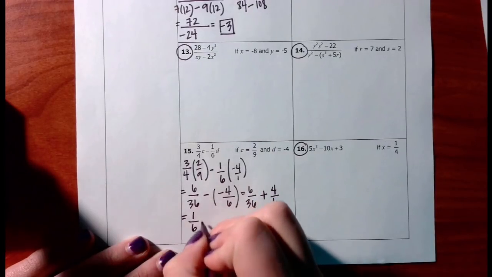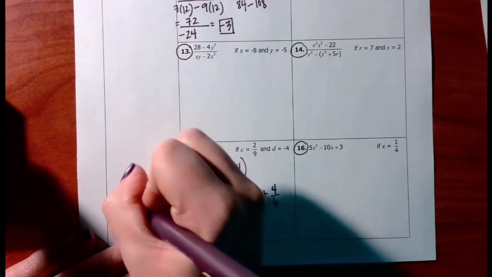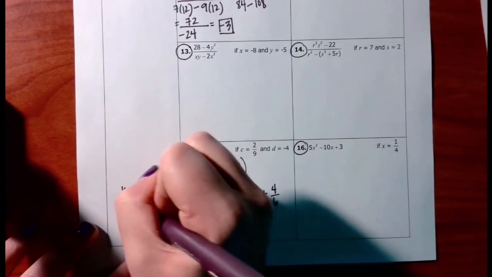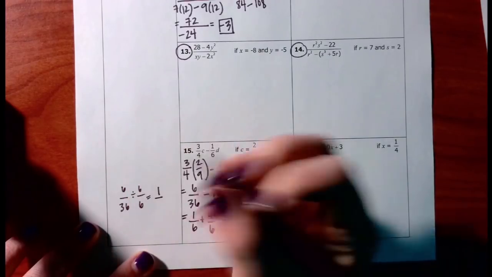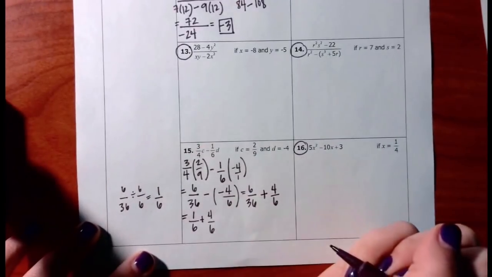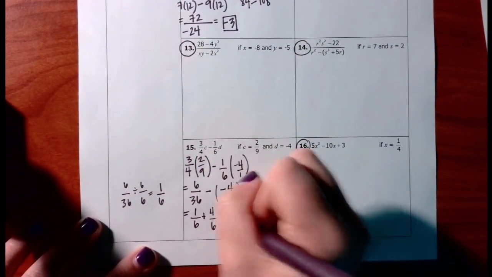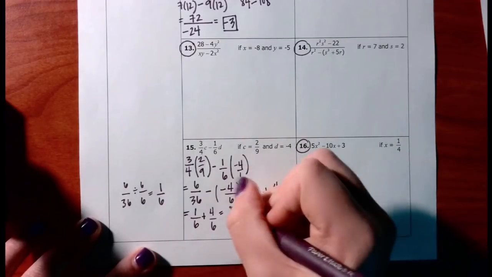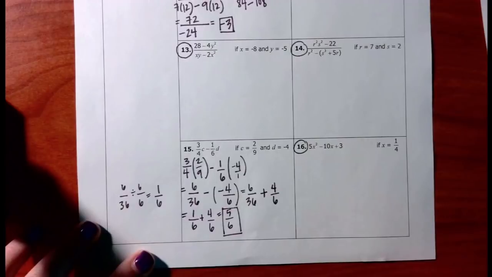So 1/6 plus 4/6. And for those of you that need a little quick refresher, if I simplify this and I divide both the numerator and the denominator by 6, I get 1 over 6. So now they have a common denominator, so I don't have to do anything other than add. So 1 plus 4 is 5 over 6. Box in my answer, and I'm done.